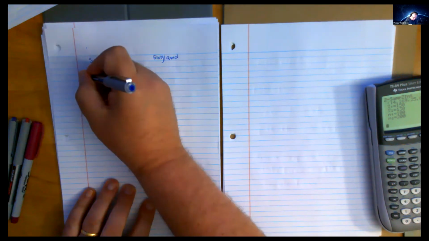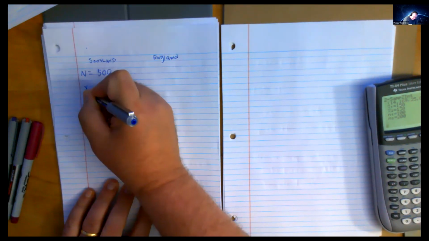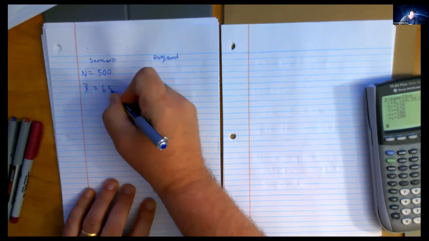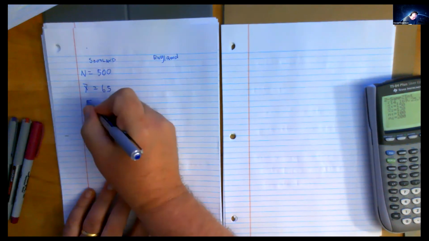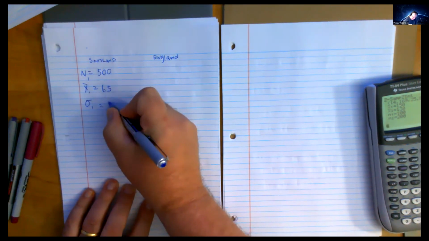So we got 500 Scottish people, and their average height was 65 inches, and the standard deviation for Scottish people was 5.